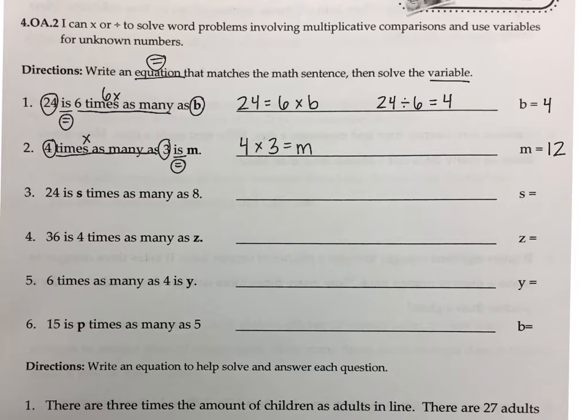Number 3. 24 is, that means equals, s times as many, so s times 8. If I write that as an equation, 24 equals s times 8. So I have a missing multiplication problem here because of my variable.